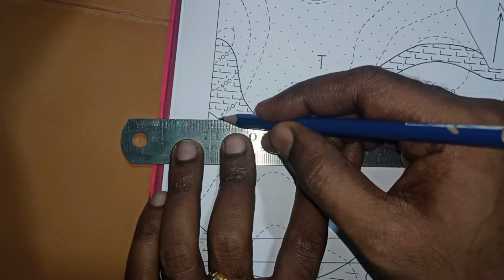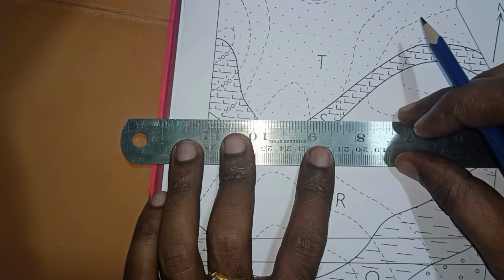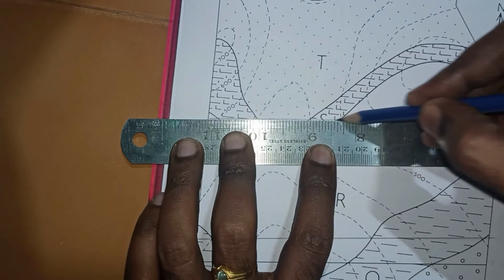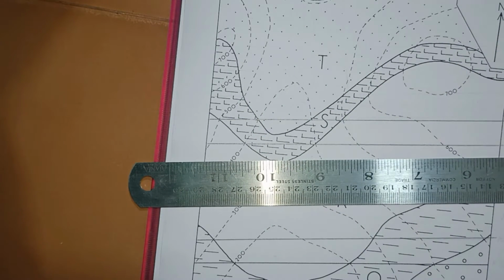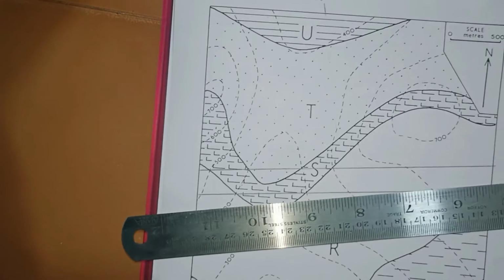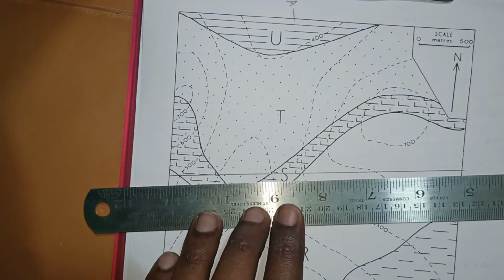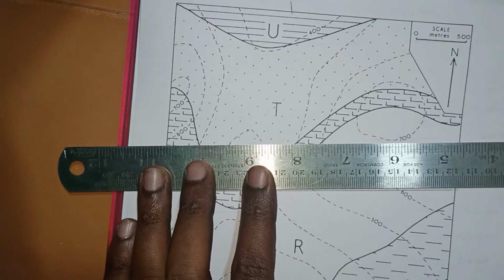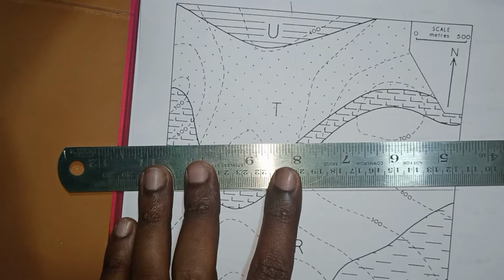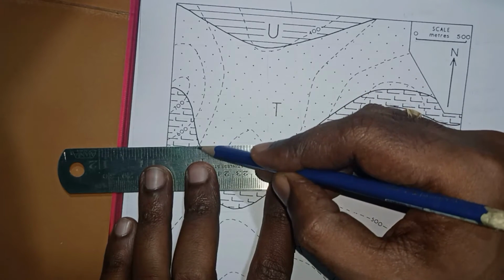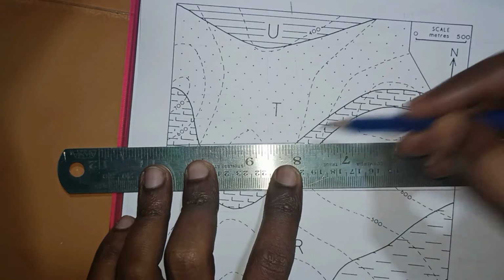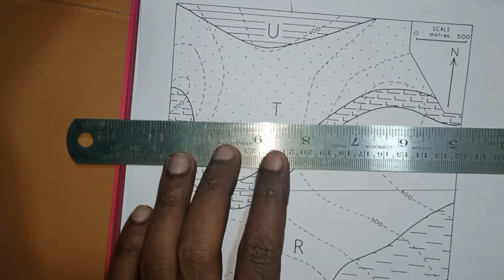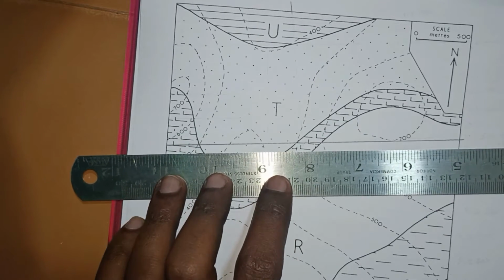See, here 4 points are intersecting. Next I'm taking these points. Next one.